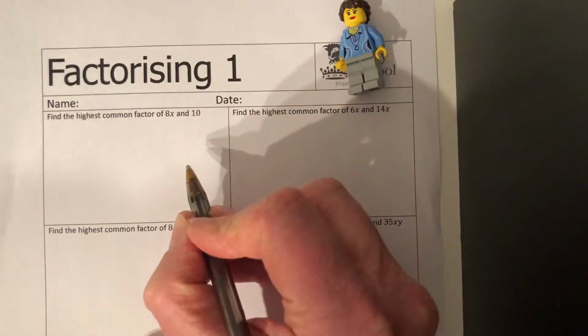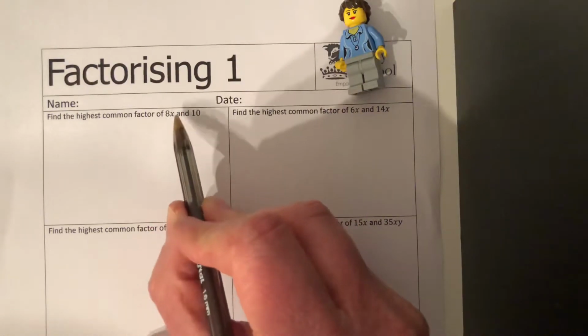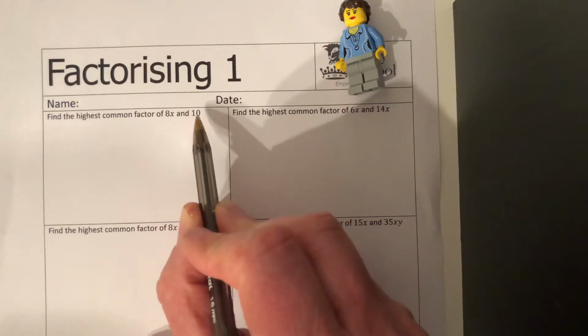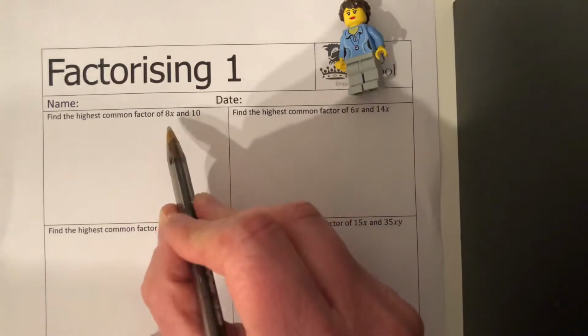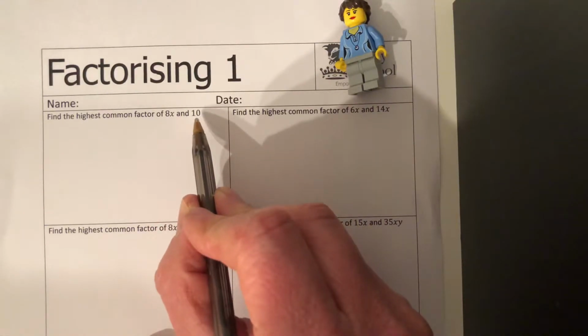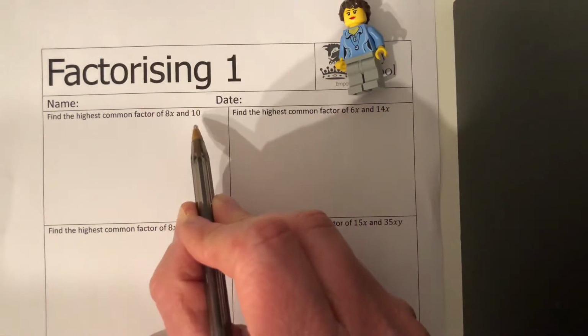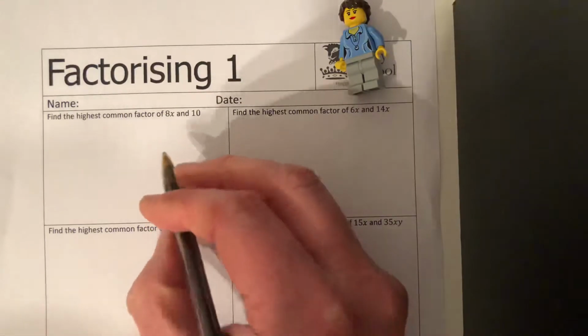Well, if we look at the first question here, find the highest common factor of 8x and 10. This is the one that's algebraic, this one is not, just normal number. So let's forget about the x, simply because there isn't an x here, so it can't be the common factor. 8 and 10 are both even, so they're both in the 2 times table. There's no bigger number that goes into both of them. So what we would say is that 2 is the common factor.